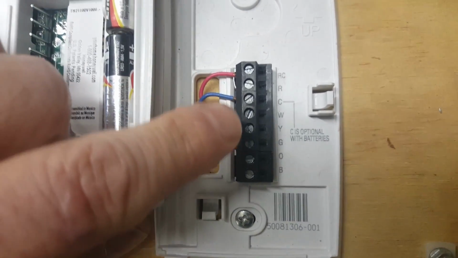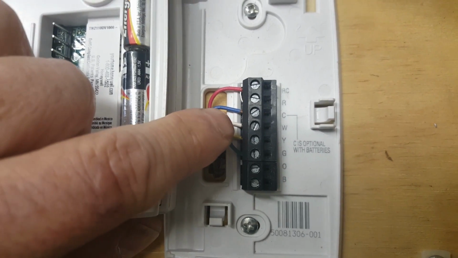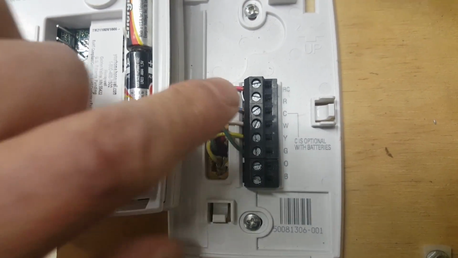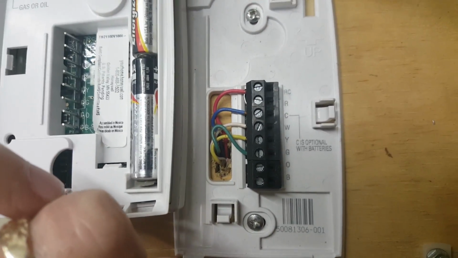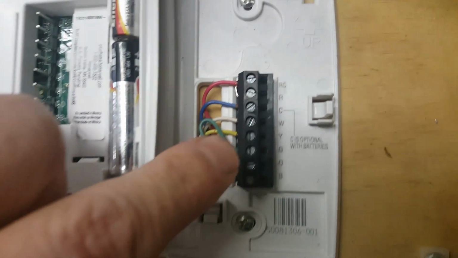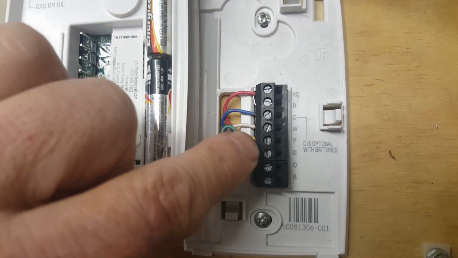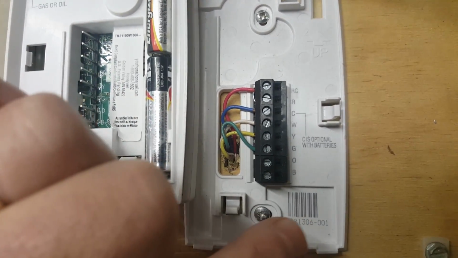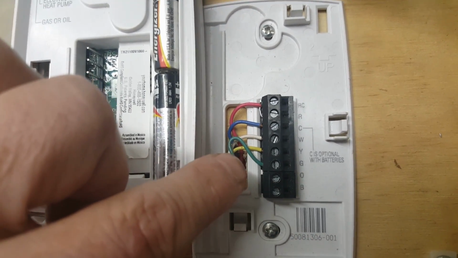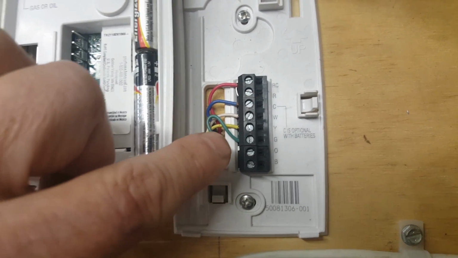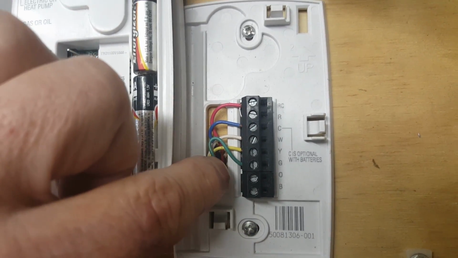And then you have your W circuit, which is your heating circuit, with the white wire going back out to the system, calling for heat. You have your Y circuit, which is your cooling wire, and we're using a yellow wire for it. That's going back out to the terminal board for the cooling contactor. And we have the G terminal, which is your fan circuit.